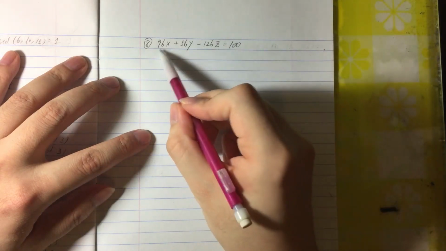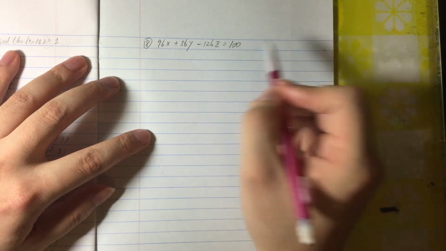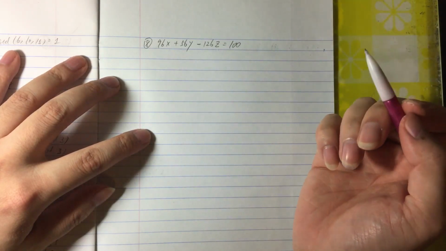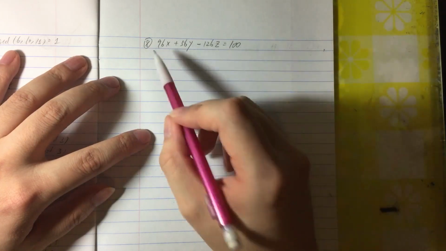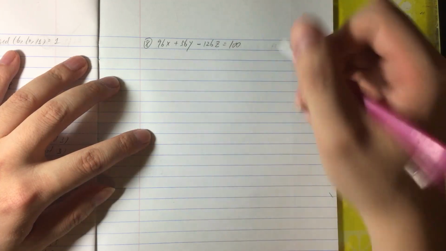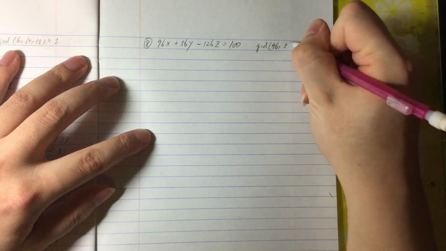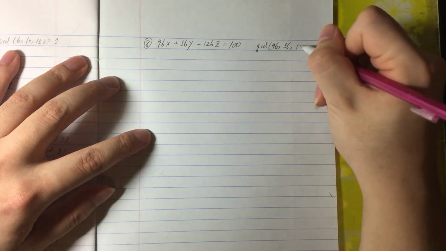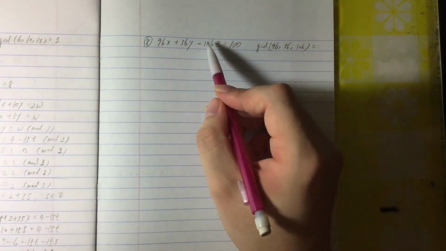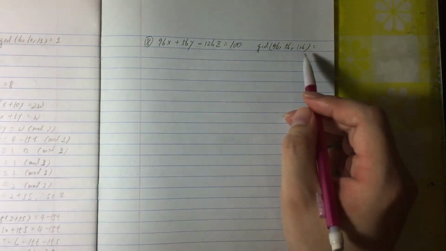Next example, 96x plus 56y minus 126z equal to 100. We try to find integer solutions for x, y, and z. So first step, find the GCD of the coefficients on the left side. Find GCD of 96, 56, and 126. If the number is negative, drop the negative sign. Put positive 126 here. Then find the GCD.